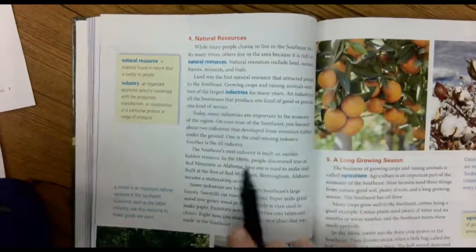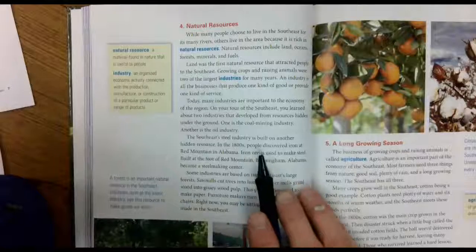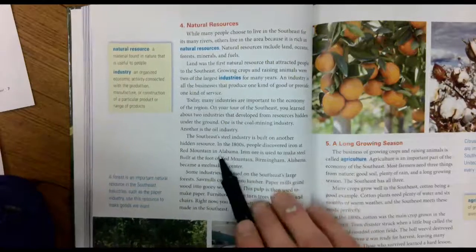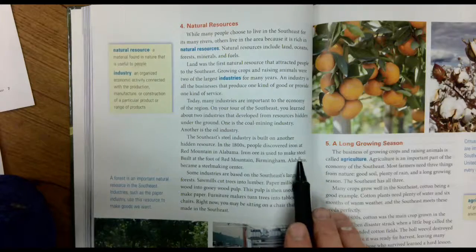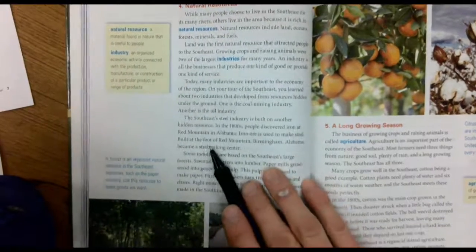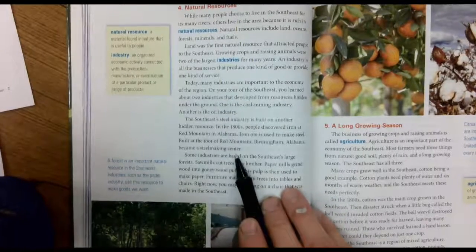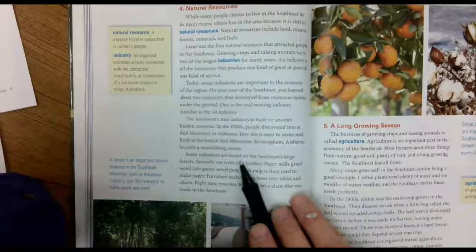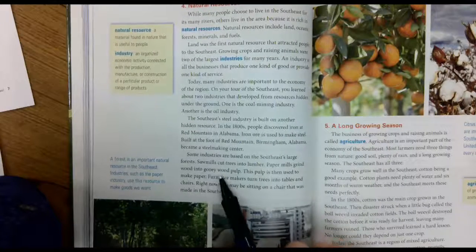The Southeast steel industry is built on another hidden resource. In the 1800s, people discovered iron at Red Mountain in Alabama. Iron ore is used to make steel. Built at the foot of Red Mountain, Birmingham, Alabama became a steel-making center. Some industries are based on the Southeast's large forests. Sawmills cut trees into lumber. Paper mills grind wood into gooey, woody pulp. This pulp is then used to make paper.